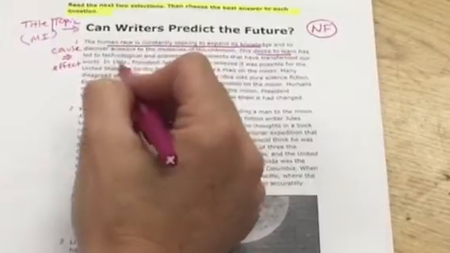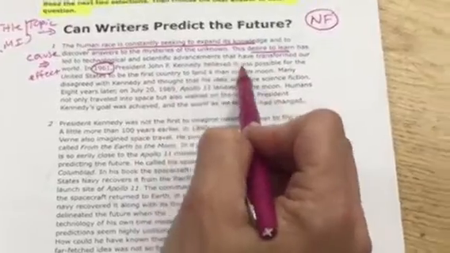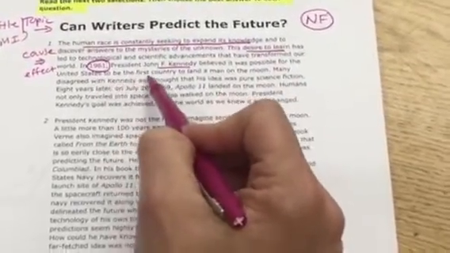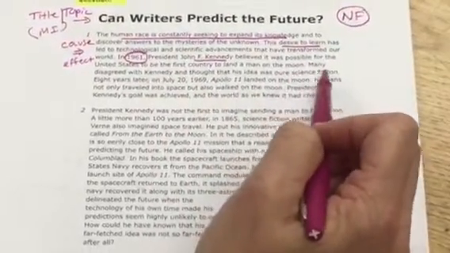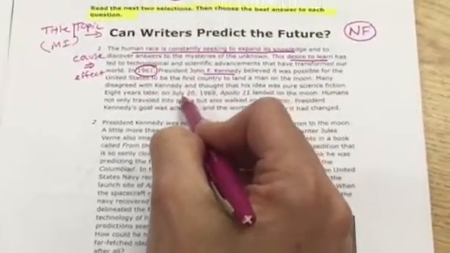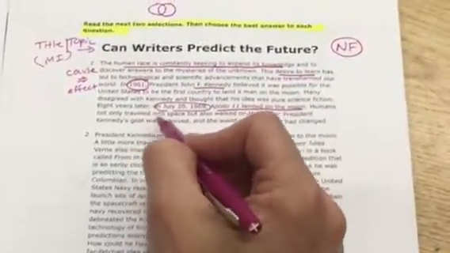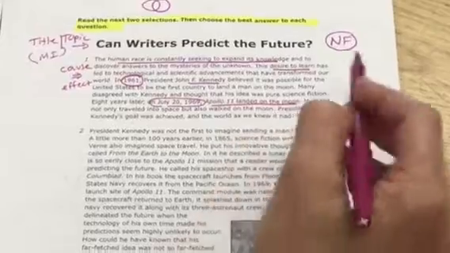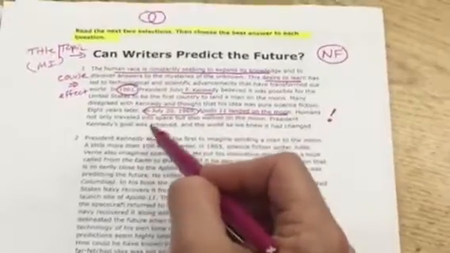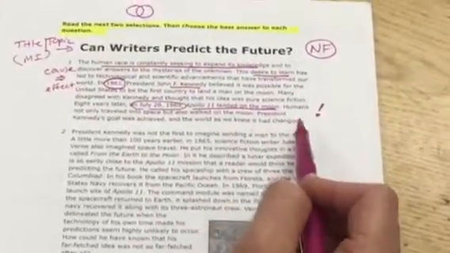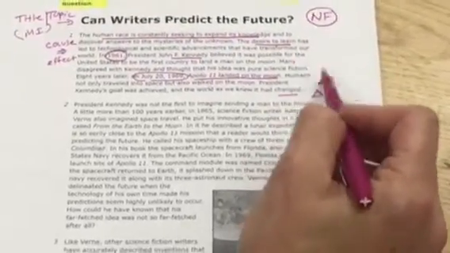In 1961, one thing I've learned is to go ahead and circle any dates so they just stand out. President John F. Kennedy believed it was possible for the United States to be the first country to land a man on the moon. Many disagreed with Kennedy and thought that his idea was pure science fiction. 8 years later, on June 20th, 1969, Apollo 11 landed on the moon. Humans not only traveled into space, but also walked on the moon. So that's pretty amazing. I'm just going to put an exclamation point to remind me of that. President Kennedy's goal was achieved, and the world as we knew it changed. So we know right there, I'm going to do the delta sign for change. So there's something that really changed by this progress.